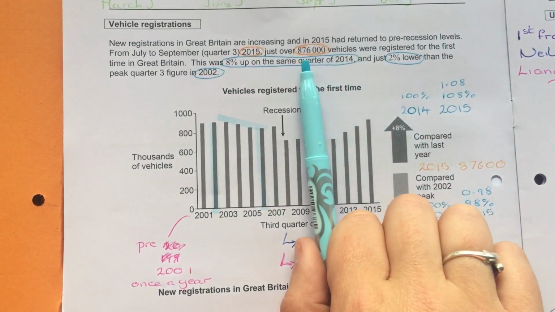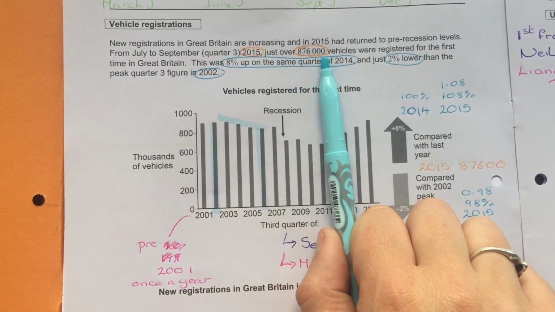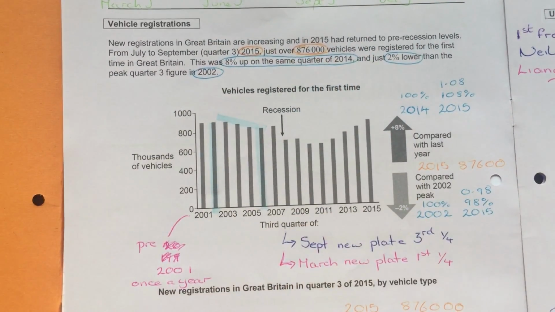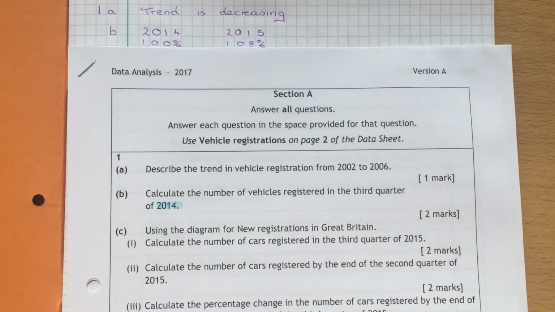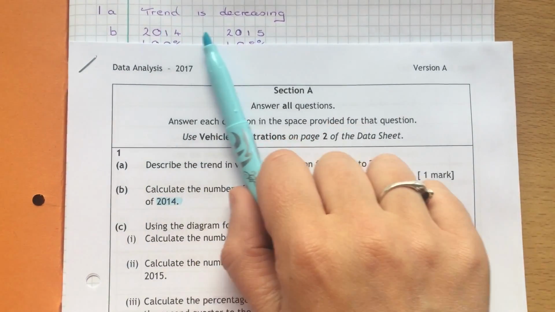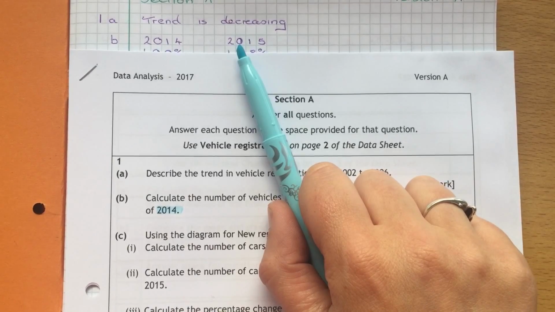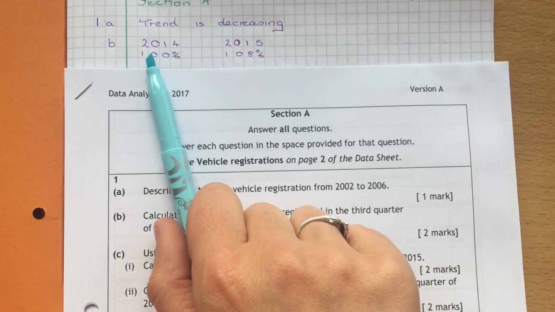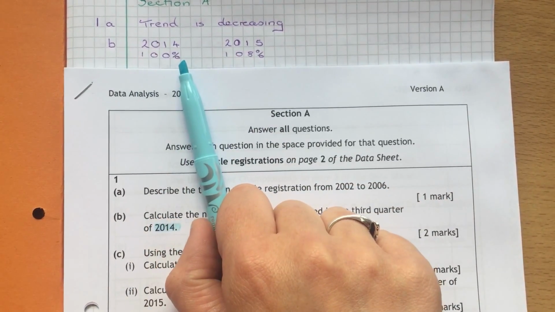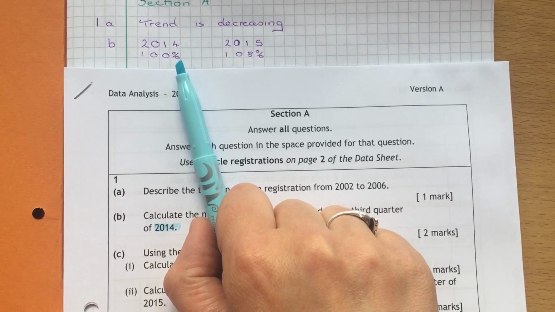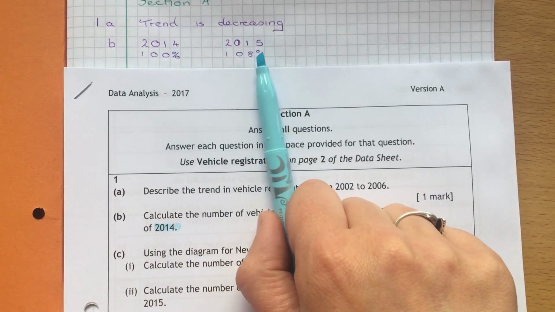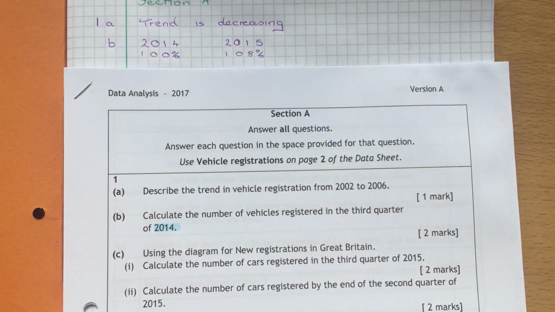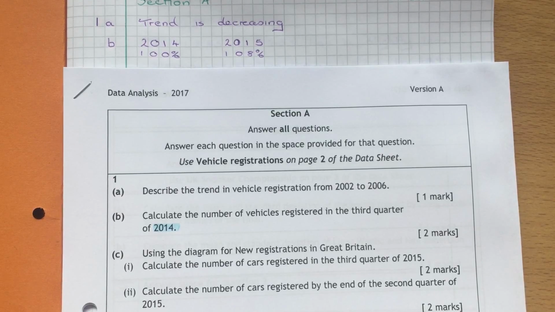We are also told the number of vehicles in 2015. So from this, we're going to be dealing with 2014 and 2015. The old one is always going to be the 100%, and then we had an increase up to 108%.